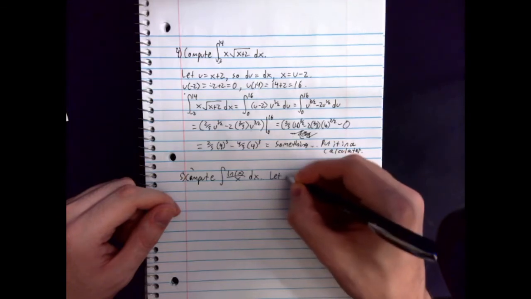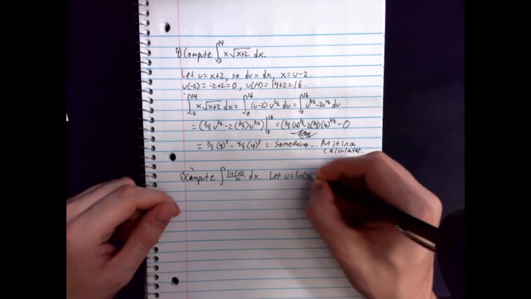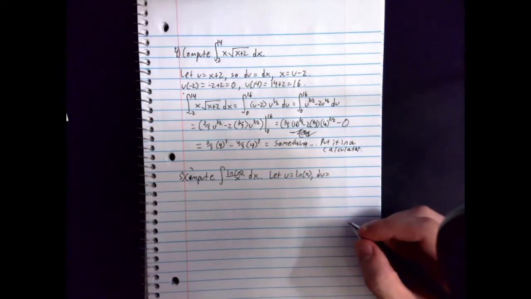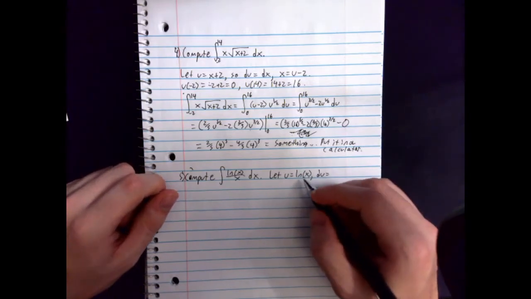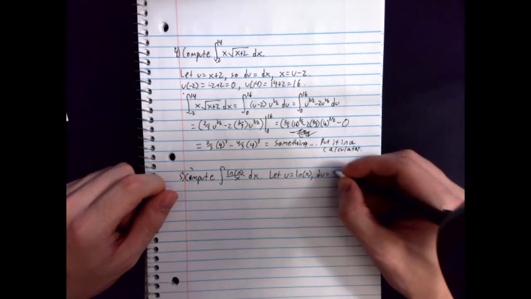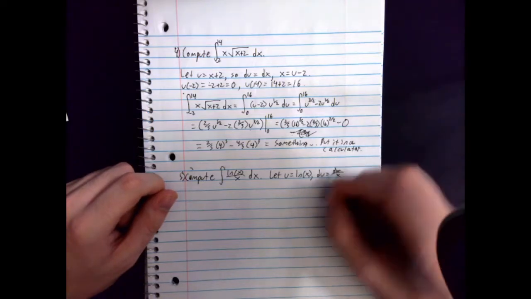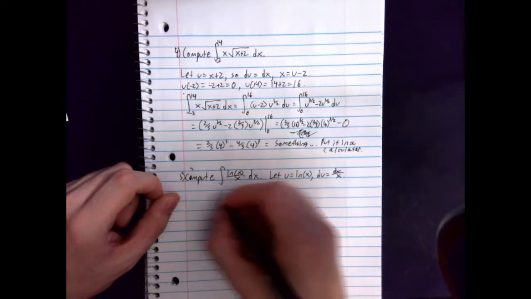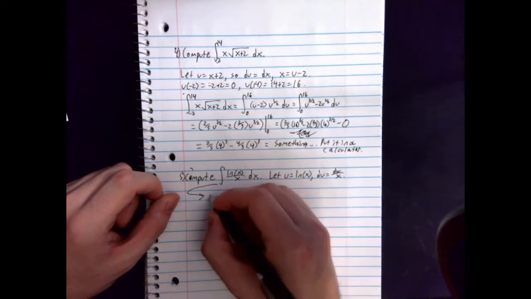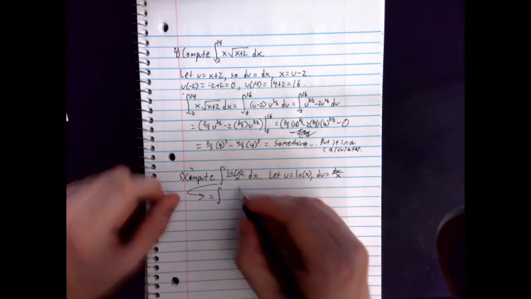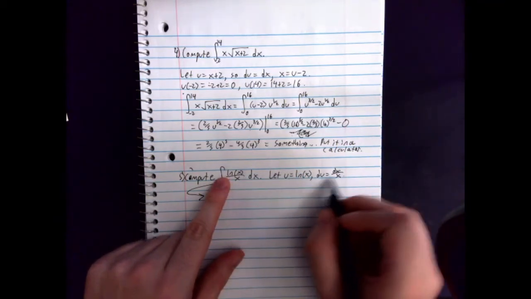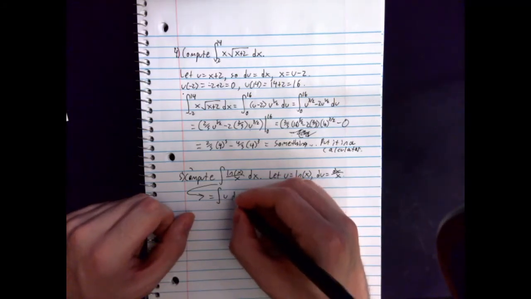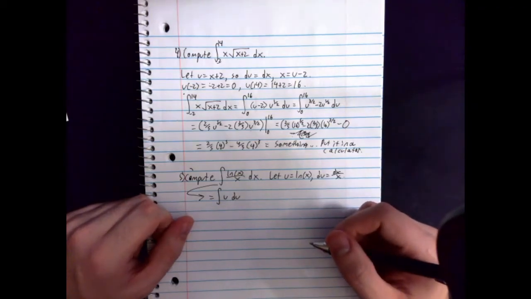So let's let u equal natural log of x, and du, the new differential, is going to be, well, I differentiate natural log of x and then multiply by dx. So I'm going to have dx divided by x. There's my 1 over x times dx. And now this new integral is equal to, well, what is this? Natural log of x is just u, and this dx over x became my du, so I really just have u times du, and that's it.